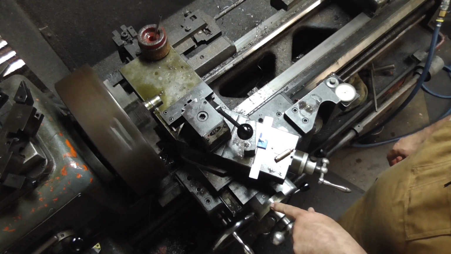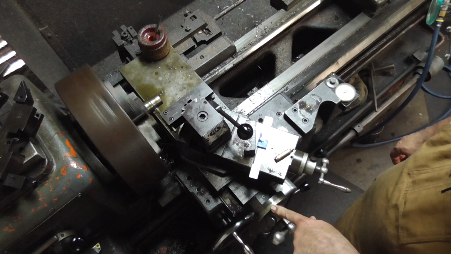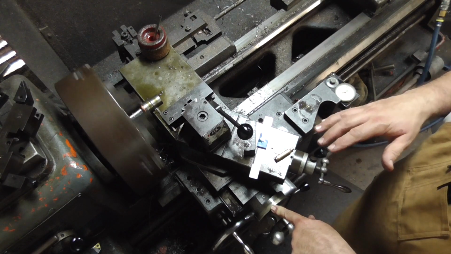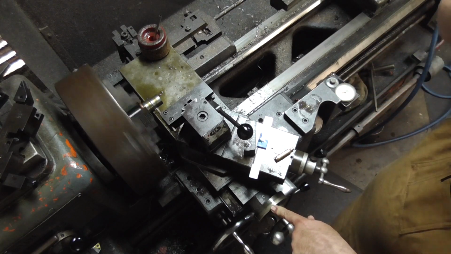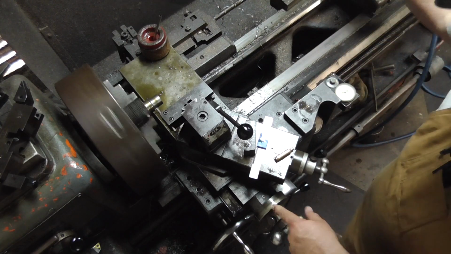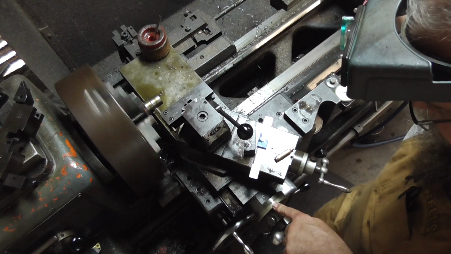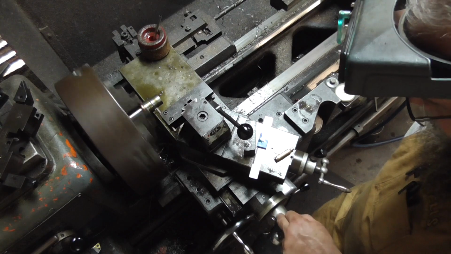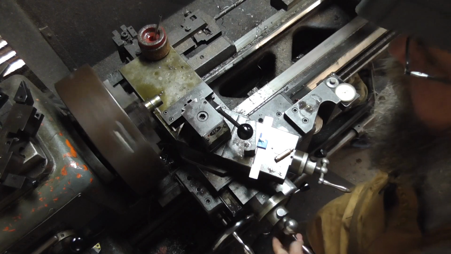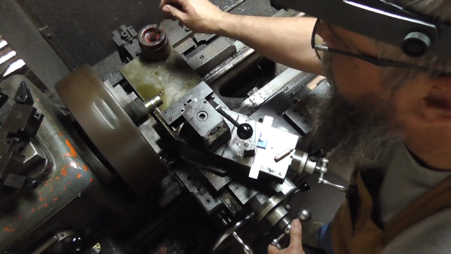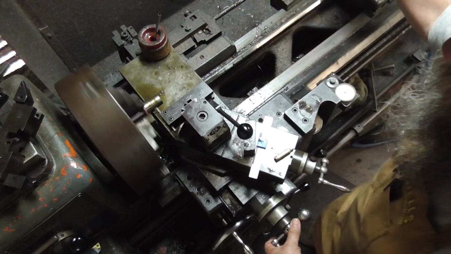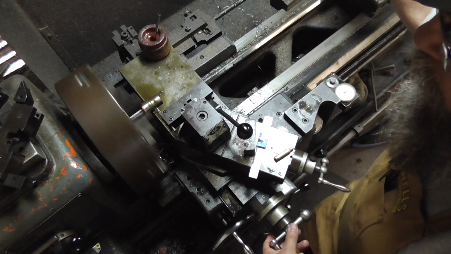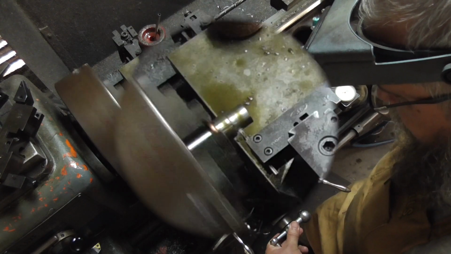This lathe has a direct read dial. It's not a diameter read where they split the difference. So every line on here, when it says 125, it actually means 250, but it's the actual movement of what you're doing. I think that's what they call direct read. It might be when it compensates for the diameter. I'm pretty sure that's what that is, so that's my fault if I got it wrong.